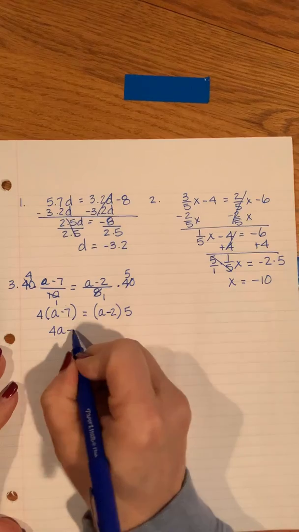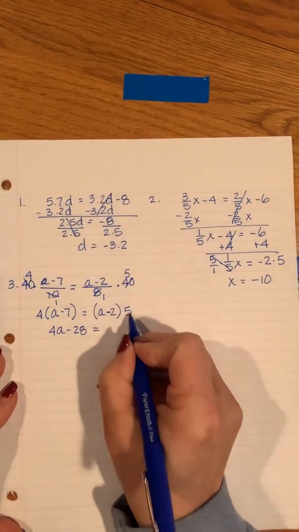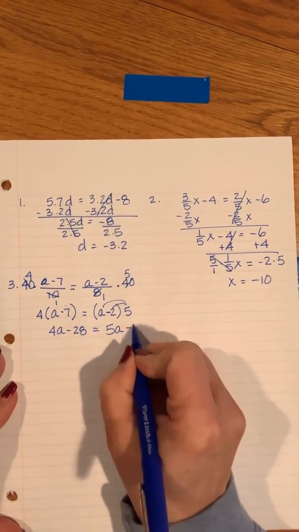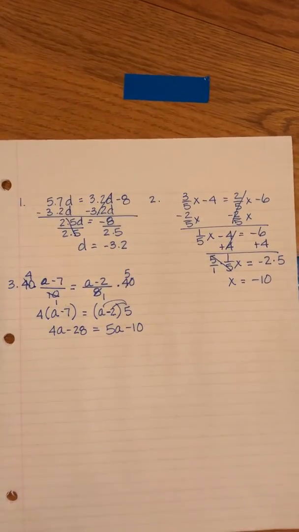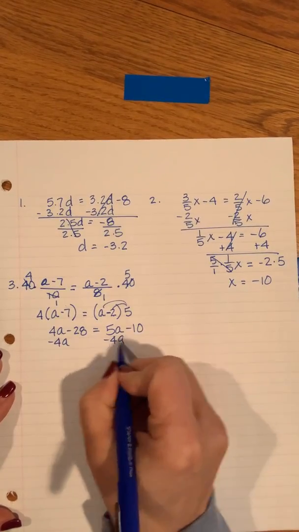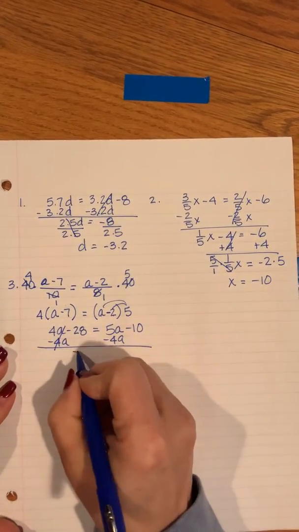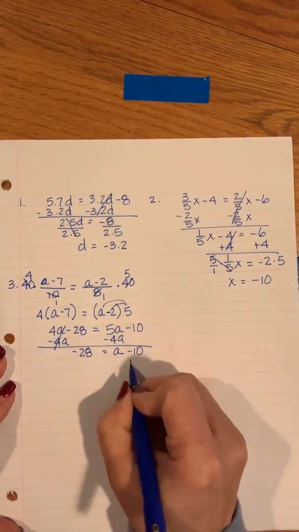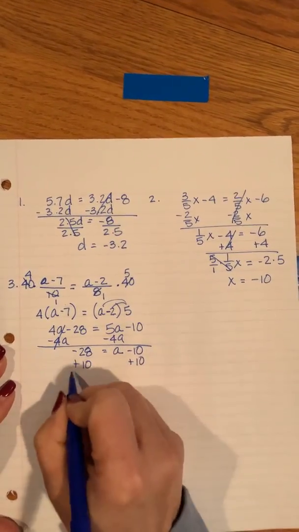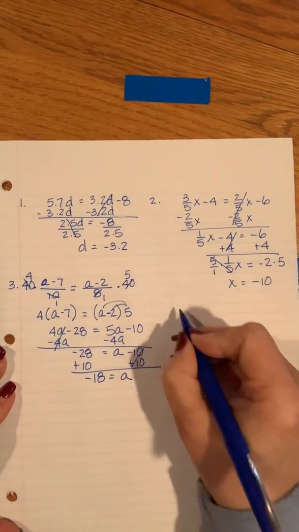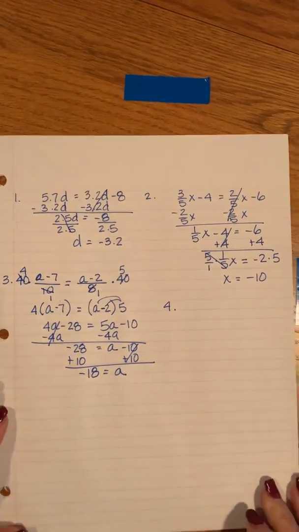So now I have 4a minus 28, and make sure you go this way and keep this in the same order. 5a minus 10. All right, then I'm going to minus 4a on both sides. I'll get negative 28 is equal to a minus 10. I will add 10 to both sides because it's only one more step. There's my negative 18 equals a. Number 4.